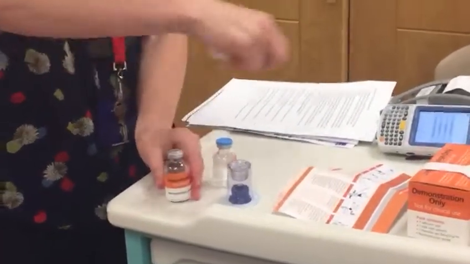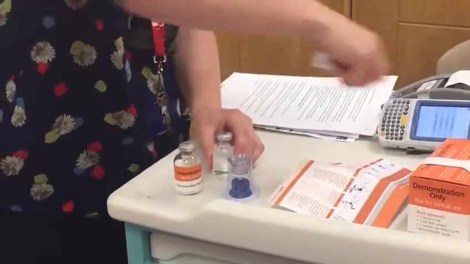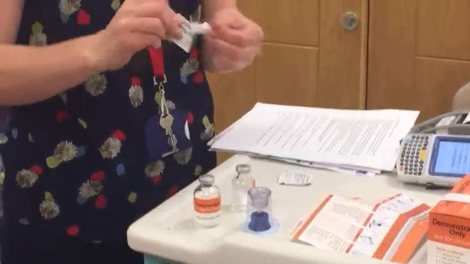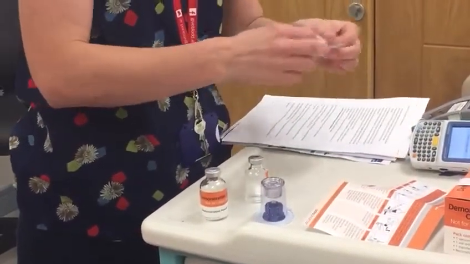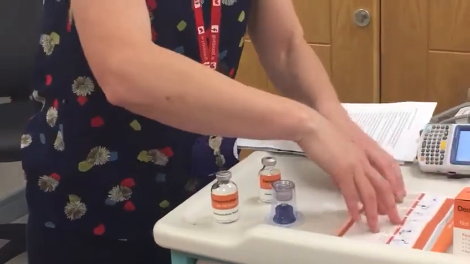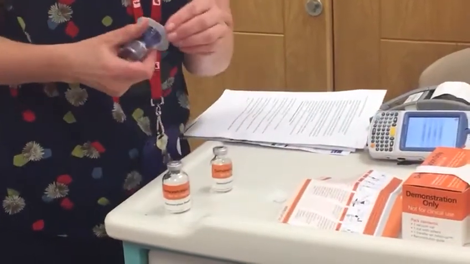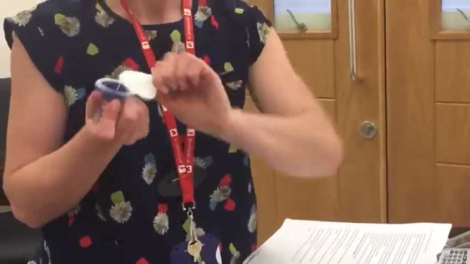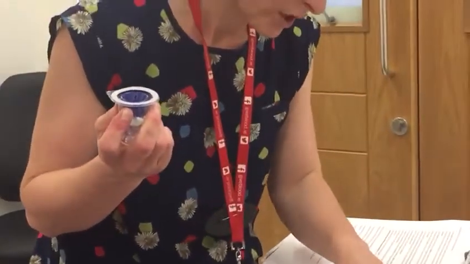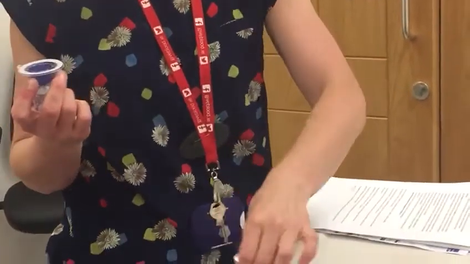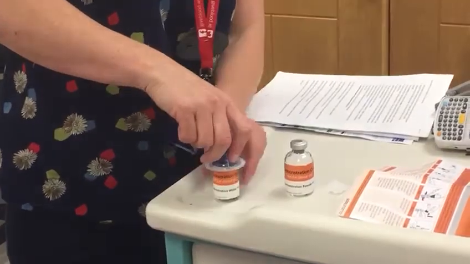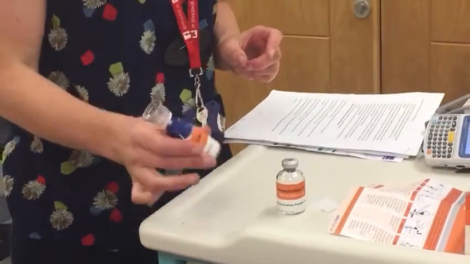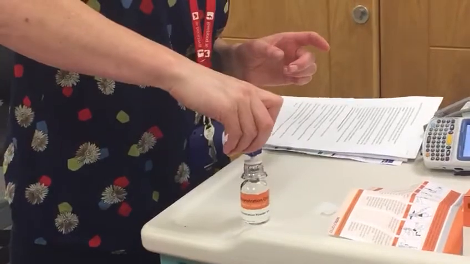Open the caps using, as I said, aseptic technique, ensuring not to touch, and use an alcohol wipe to clean the top to clear away any residue that may have formed. So follow the instructions in the pack. Open the valve and attach the blue valve onto the water vial. You'll hear it click. Once it clicks, remove the packaging and turn upside down onto the powder for reconstitution.